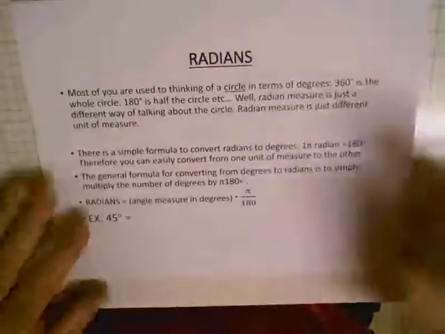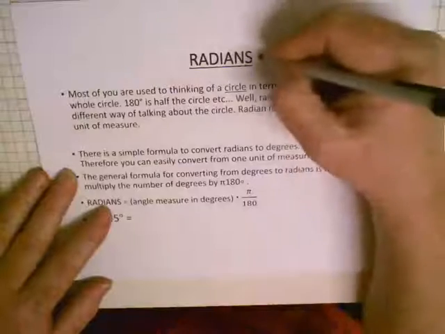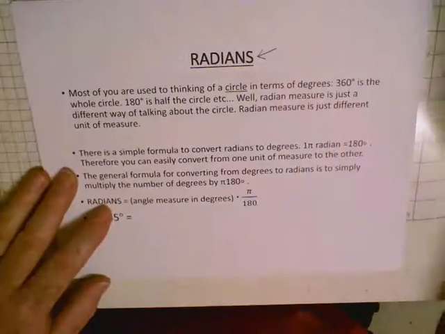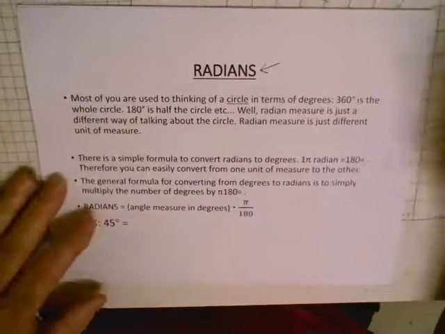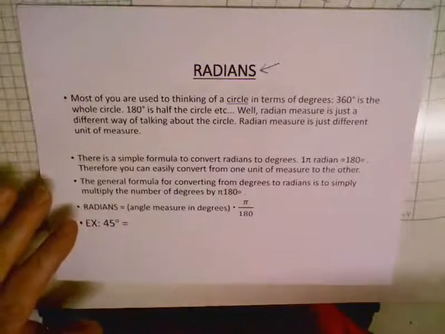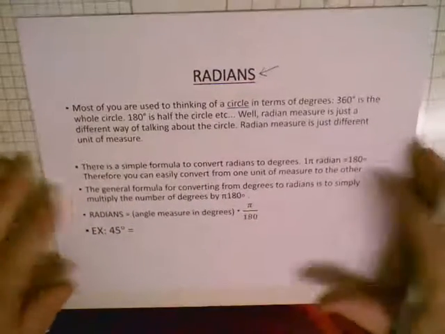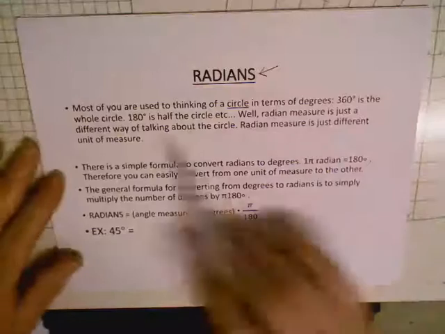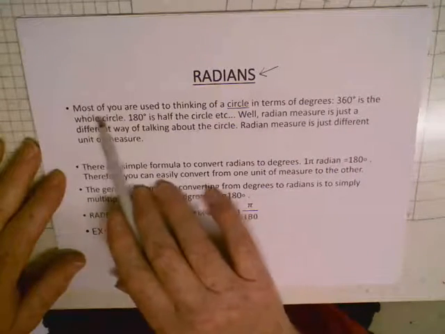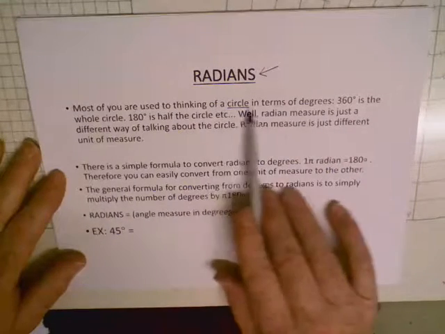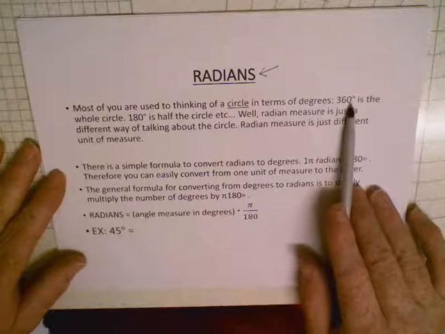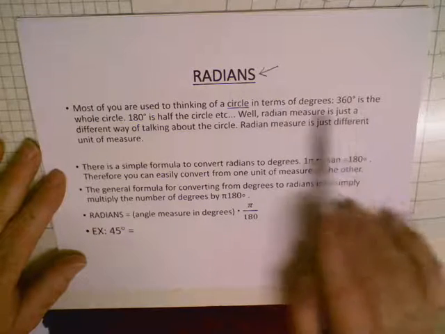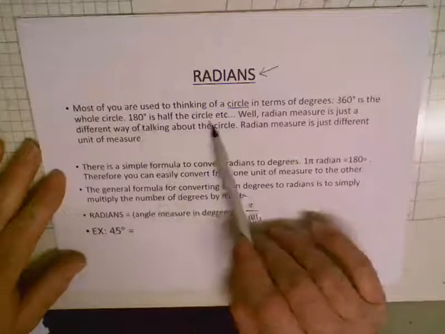Alright, so the first one, we use degrees, but another unit that you can use to measure angles is radians. And as you get into higher level maths or higher level sciences, you'll use radians a lot. Most of you are used to thinking of a circle in terms of degrees, so like 360 degrees is a circle, 180 is half the circle.